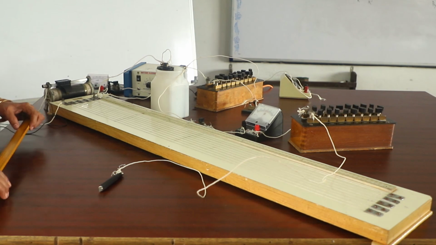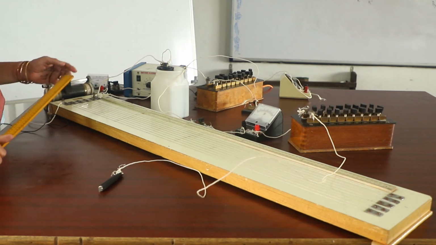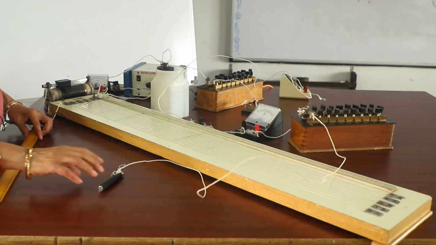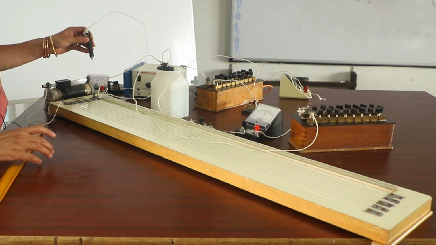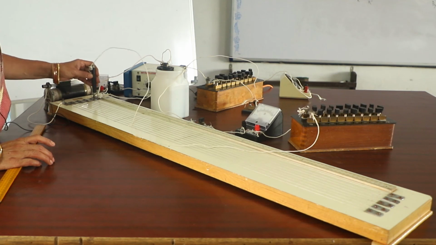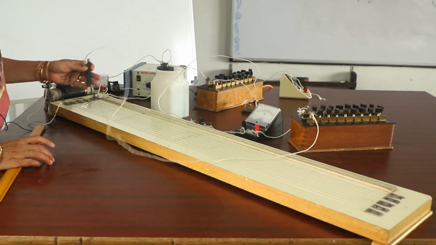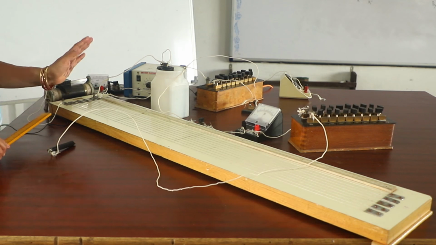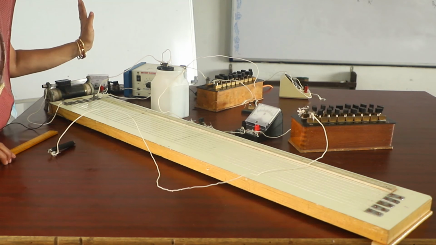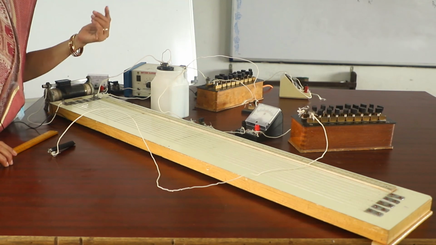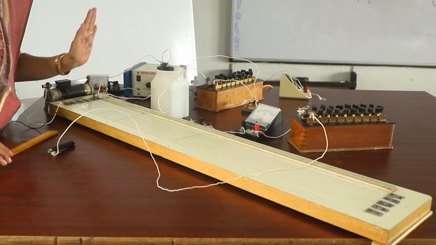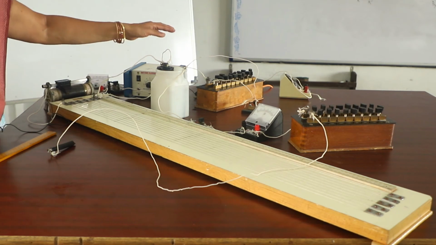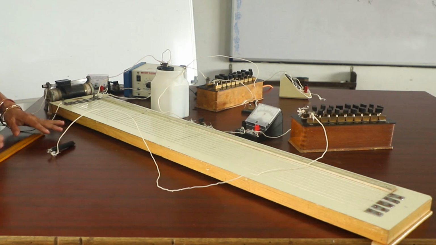And the precautions, as I have told you earlier, are almost the same. While starting, once the connection is done, always check on the first wire and the last wire. If it shows equal deflection on both sides, then the connection is correct. Otherwise, you have to check what is wrong. Everything should be tightly closed. The keys of the resistance box should be tightly closed.